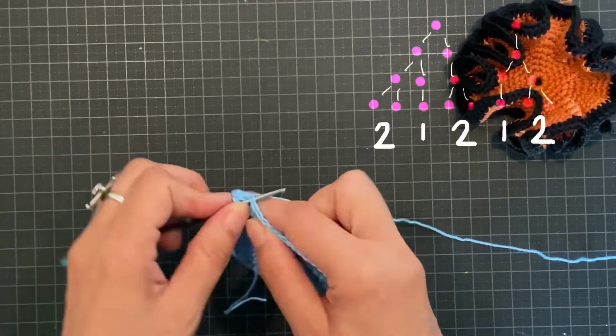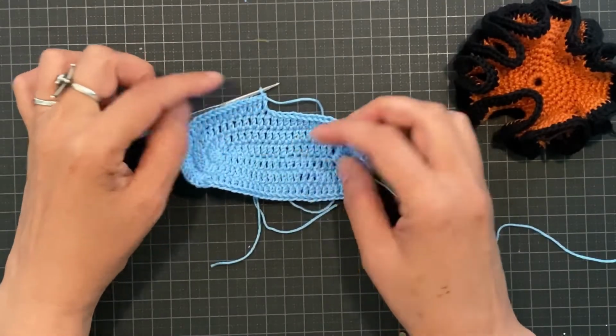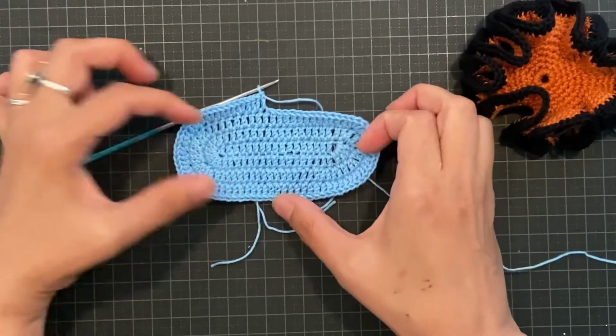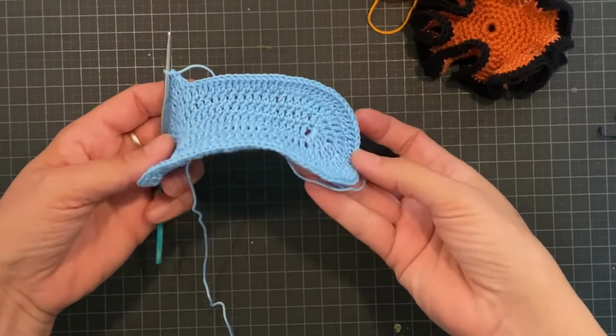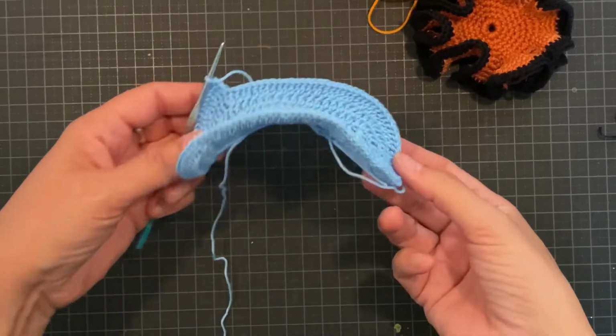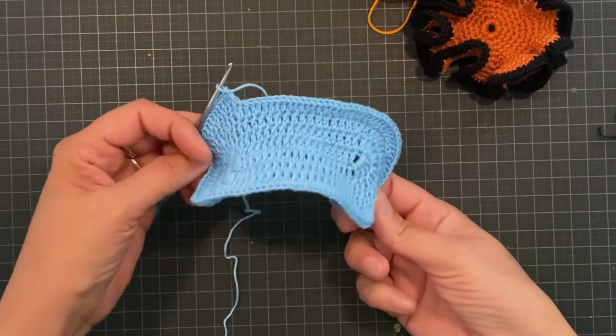Now we're starting to see the result of the increase. It might take a couple of rounds before you can see it. As you can see, the increasing is starting to take form. So we're creating some kind of paraboloid here as well.